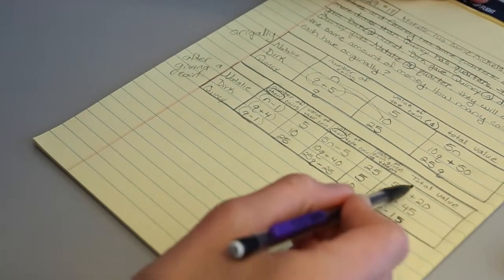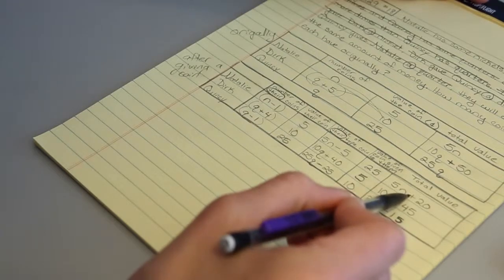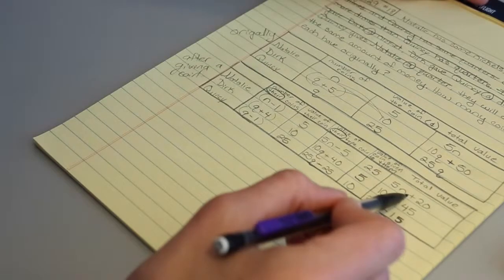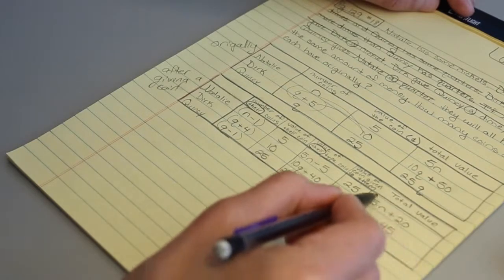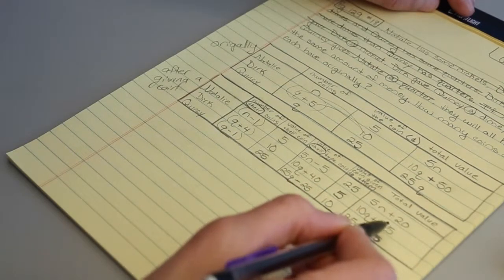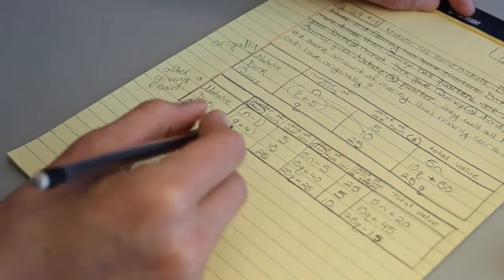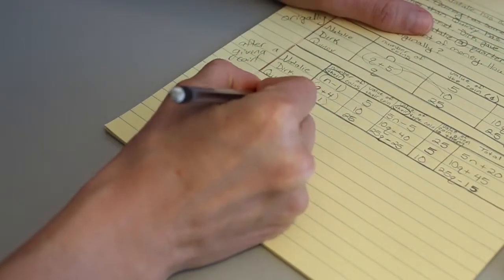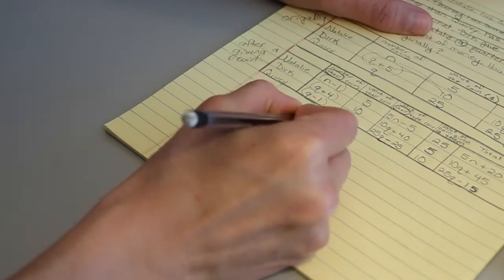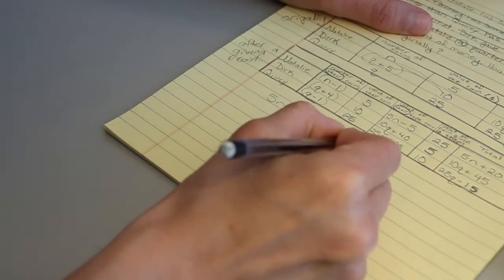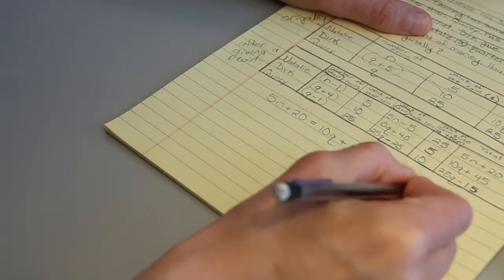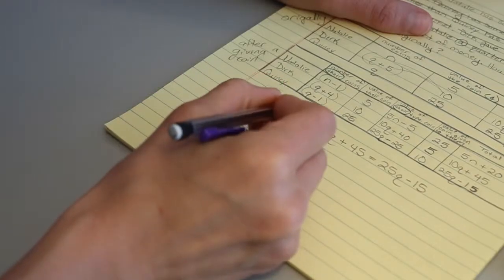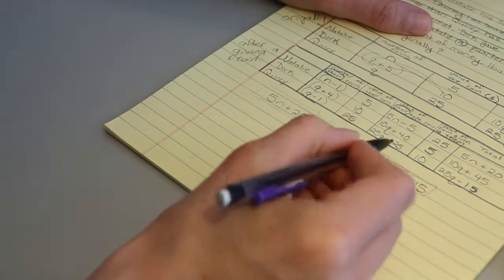Now the next part says they will all have the same amount of money. This column is representing the total value that each person now has, both from their own coins and the extra coin they were given of a different type. So if they all have the same amount of money, what we can say is this box is equal to this box, and this box is equal to this box. Or in other words, 5n plus 20 equals 10q plus 45 equals 25q minus 15. We've actually got a three-part equation. First part, second part, third part.